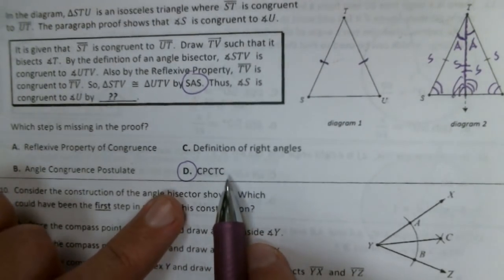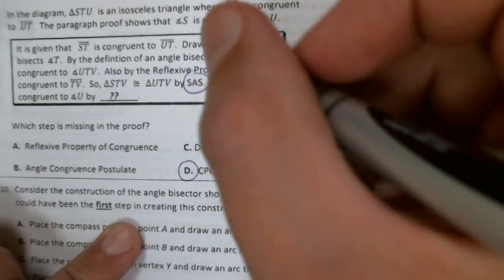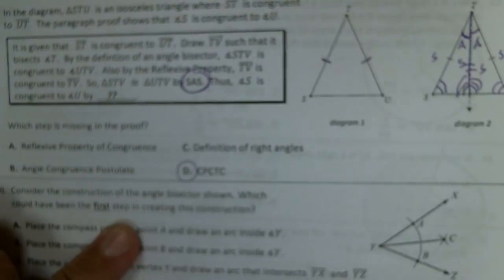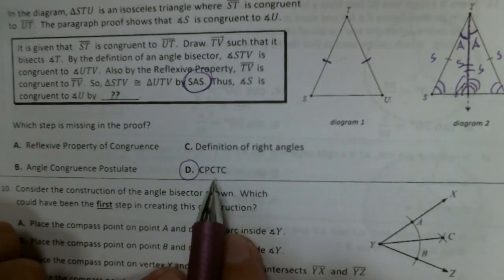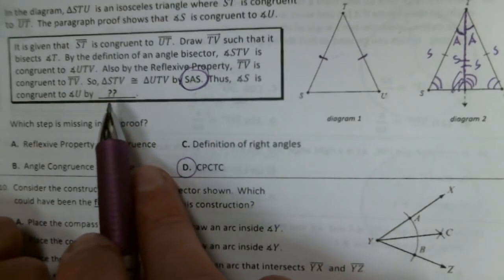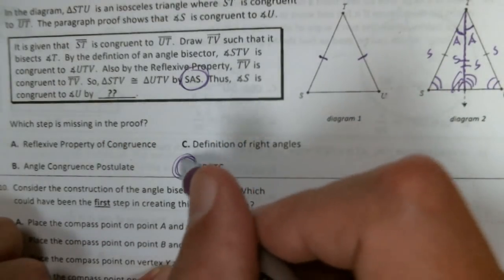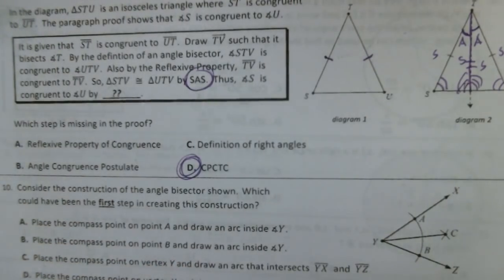If you see a proof on the EOC, guys, about triangles, the last step in the proof will always be either one of these triangle postulates, SAS, SSS, ASA, whatever, or it's going to be CPCTC. If you've already used the SSS to prove they're congruent, they ask you to go one step further, it's always going to be CPCTC every single time. Okay, so just remember that.